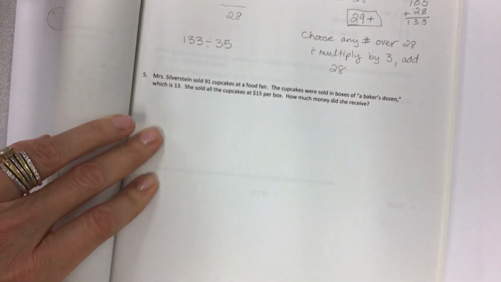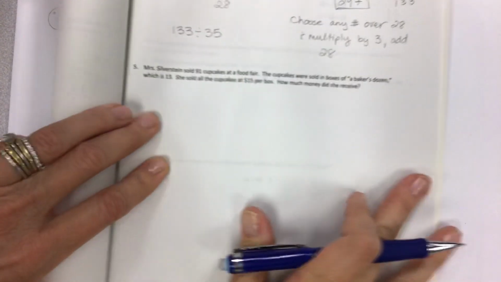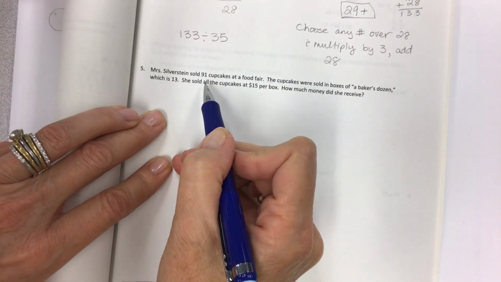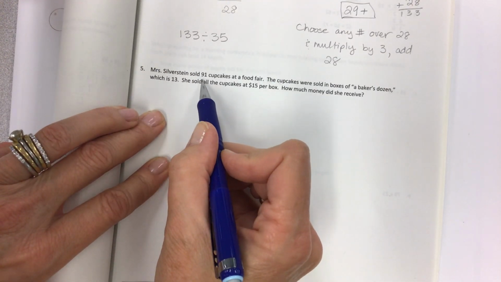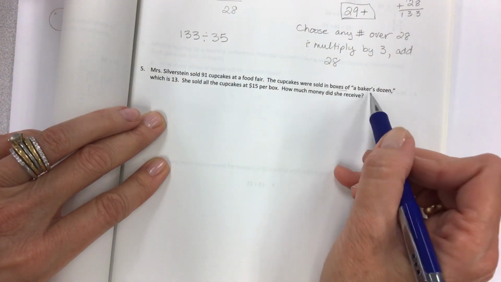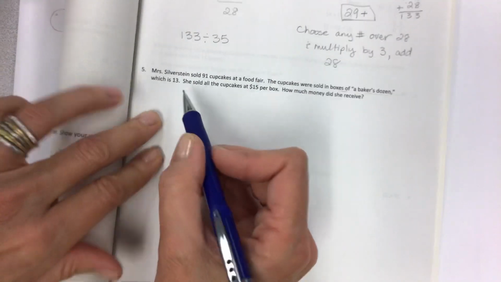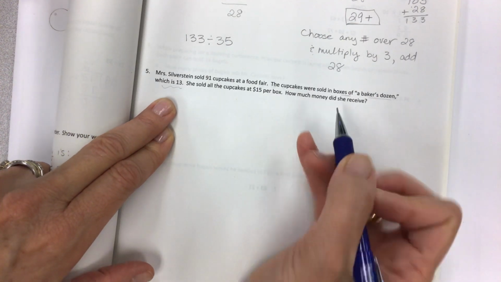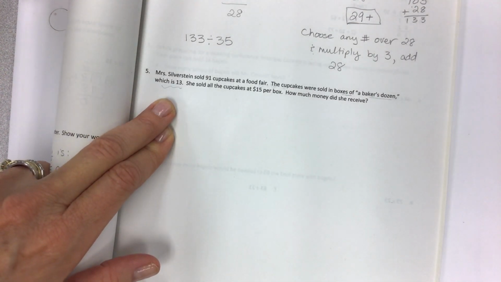There you go. Is that blurry again? Okay. Mrs. Silverstein sold, I'm sure it will focus shortly. There it is. Mrs. Silverstein sold 91 cupcakes at a food fair. The cupcakes were sold in boxes of a baker's dozen. Oh, how convenient, which is 13, not 12. She sold all the cupcakes at $15 per box. How much money did she receive?